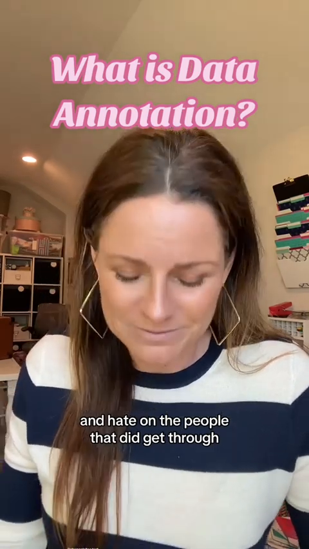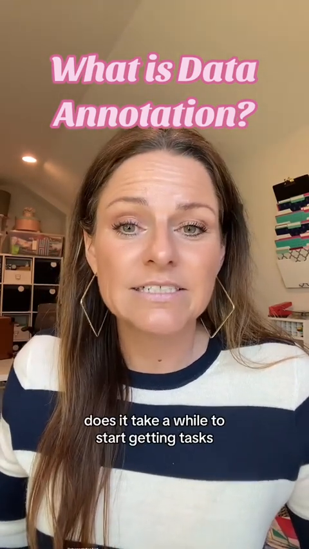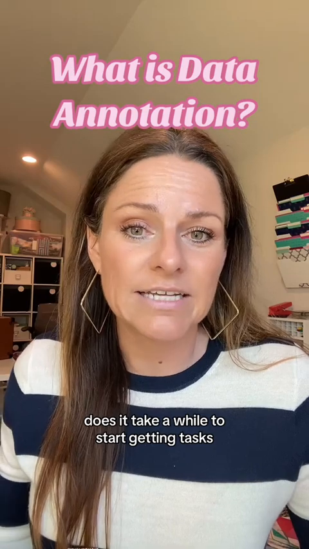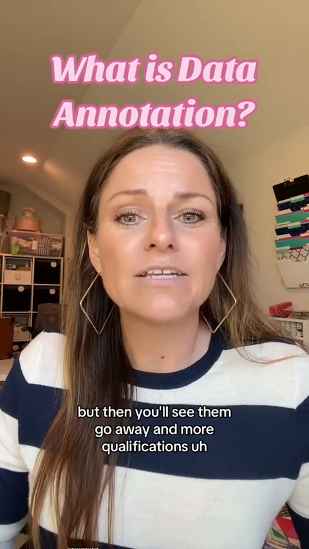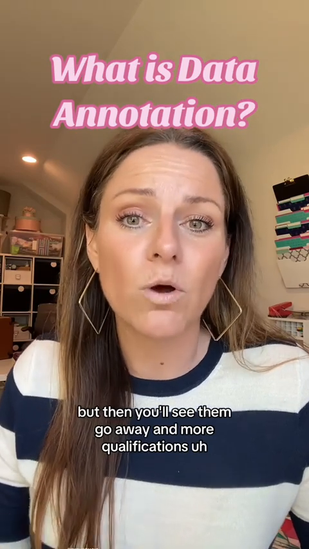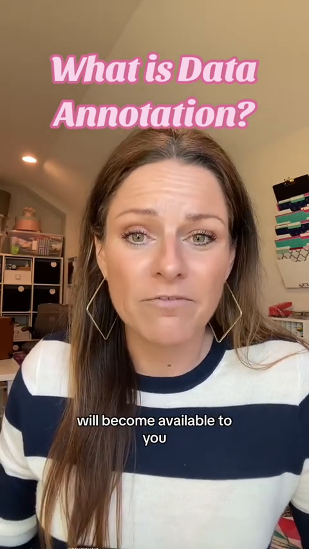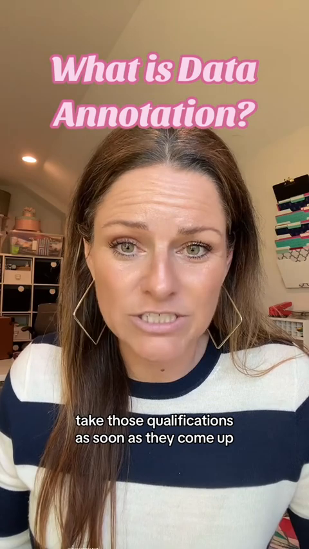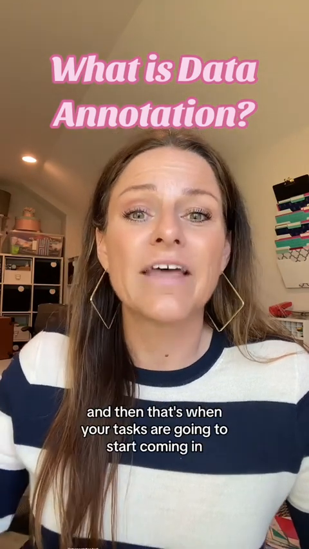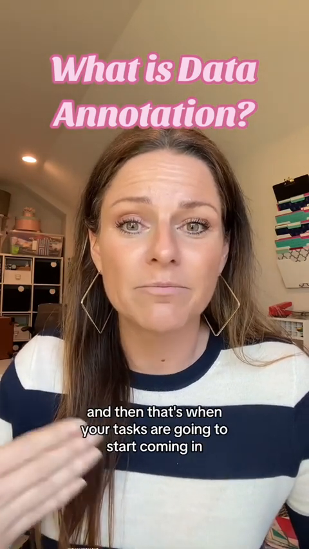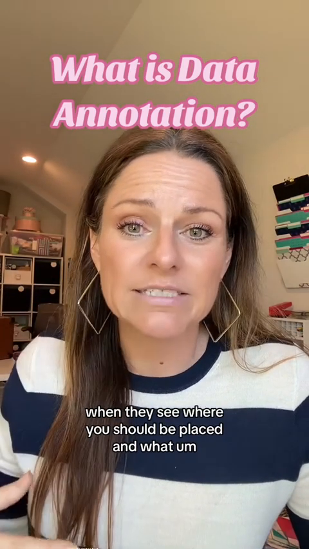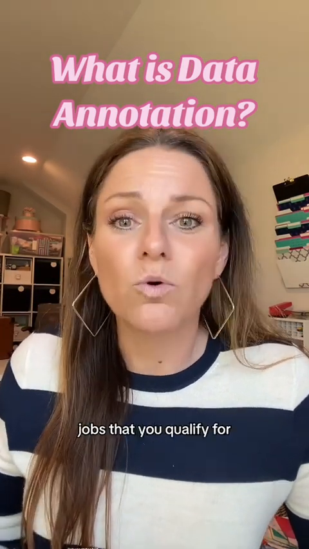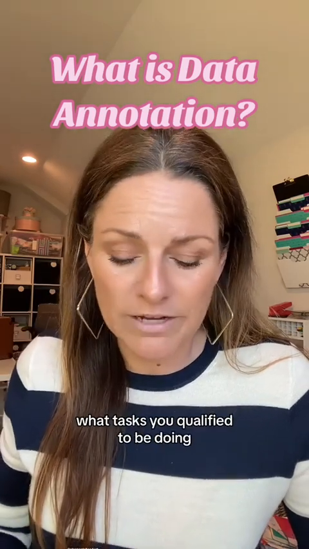Once you're in, does it take a while to start getting tasks? So you will get tasks almost immediately, but then you'll see them go away and more qualifications will become available to you. Take those qualifications as soon as they come up, and then that's when your tasks are going to start coming in, when they see where you should be placed and what jobs you qualify for, what tasks you qualify to be doing.